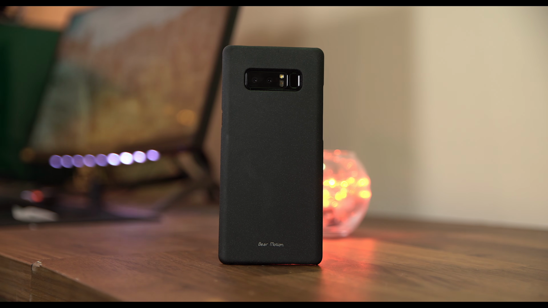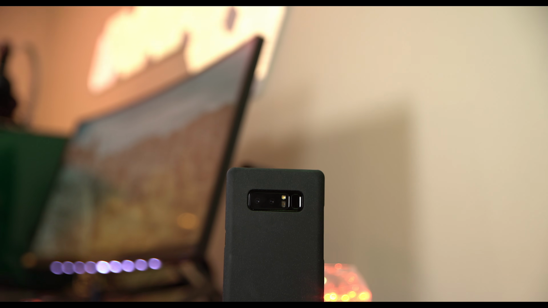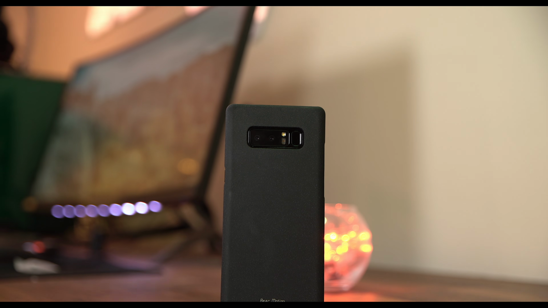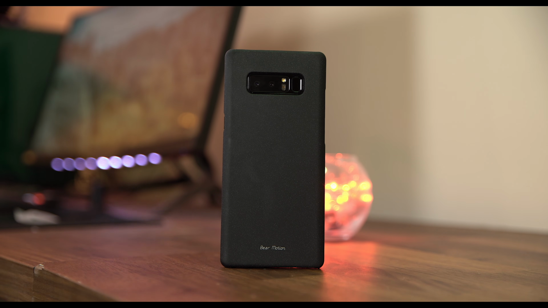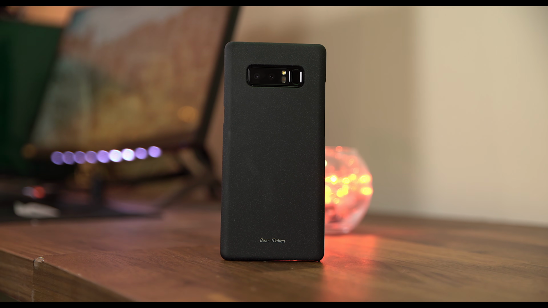Number two, I am rocking a case, and this case is from Bare Motion, and I just love this case. It gives this little sandstone feel. So this Bare Motion case is pretty dope. It's not full coverage though, so if you are prone to drop your phone, maybe look elsewhere. Maybe look at Spigen or even Caseology. I'll link those down below too.